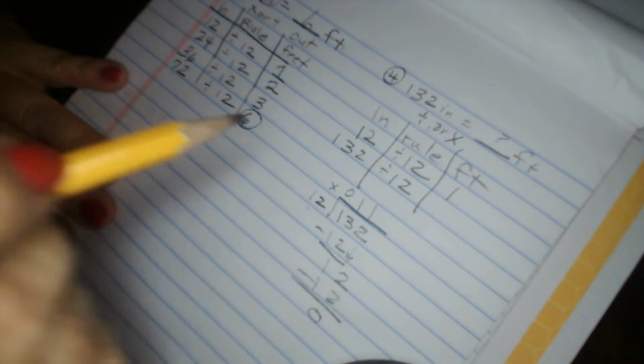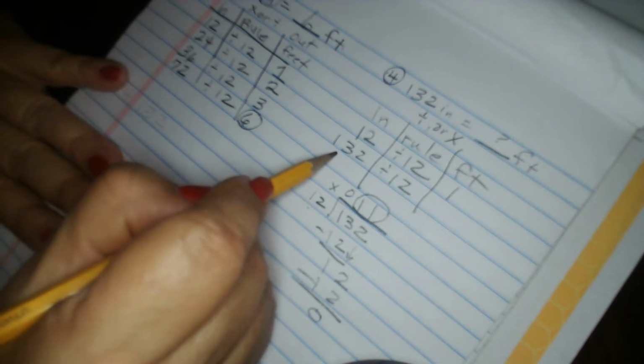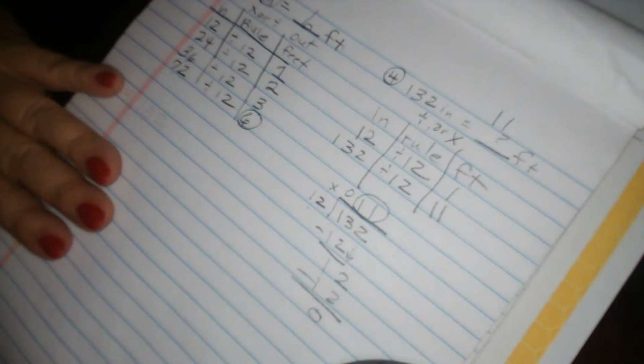If you looked at your multiplication chart, you would have seen 11 times 12 equals 132. So number 4 is 11 feet. So number 2, this is 6 feet. Number 4 is 11 feet.